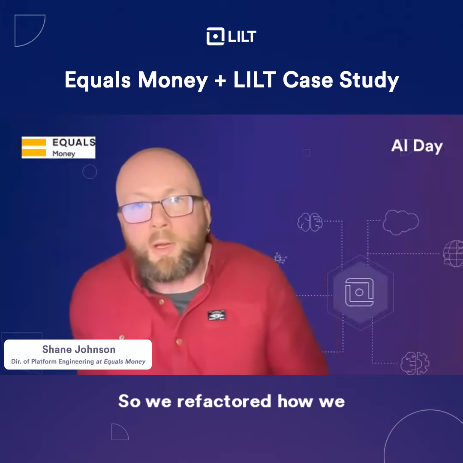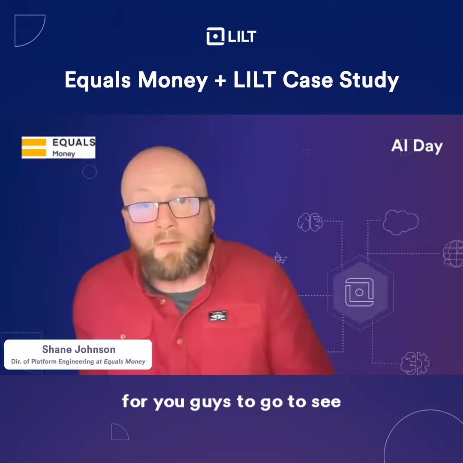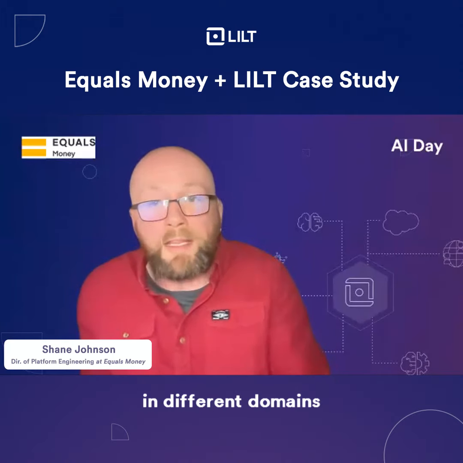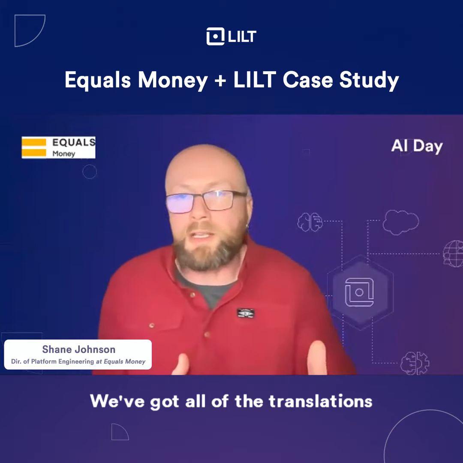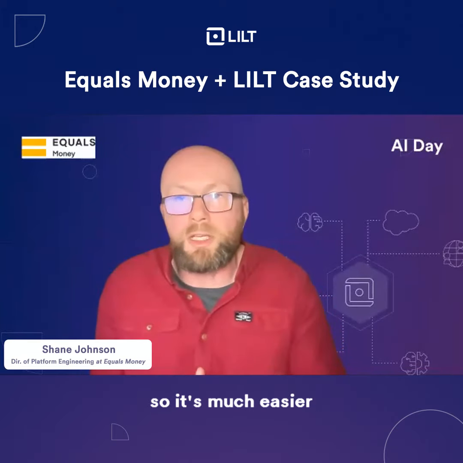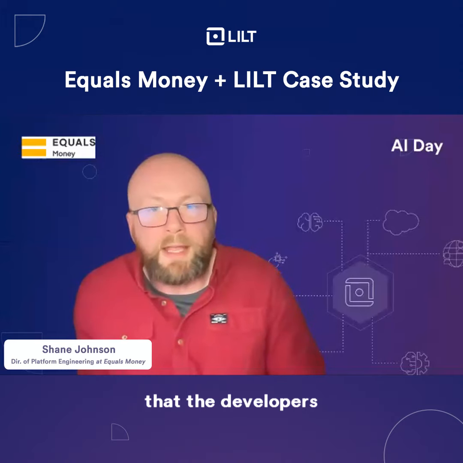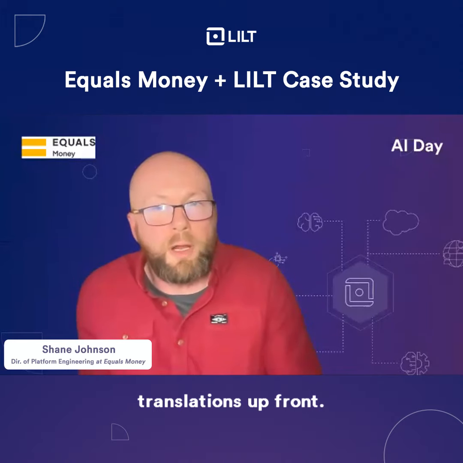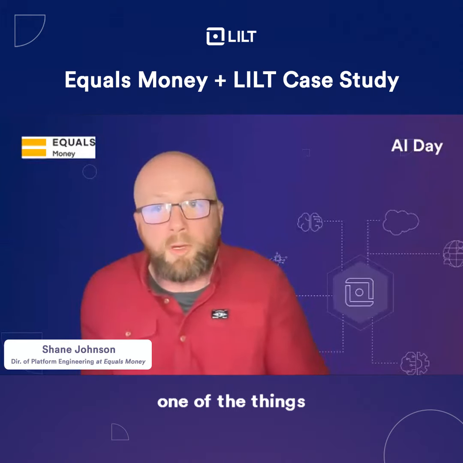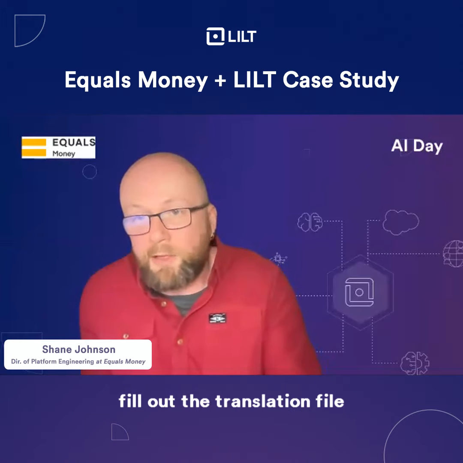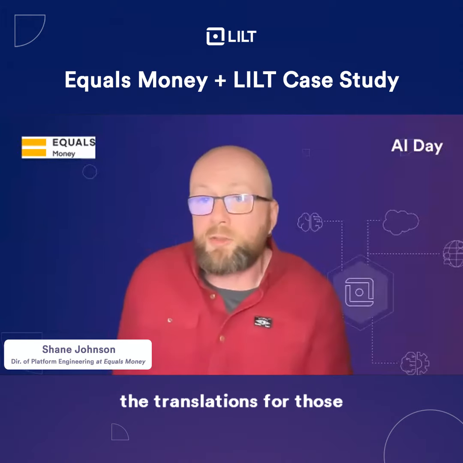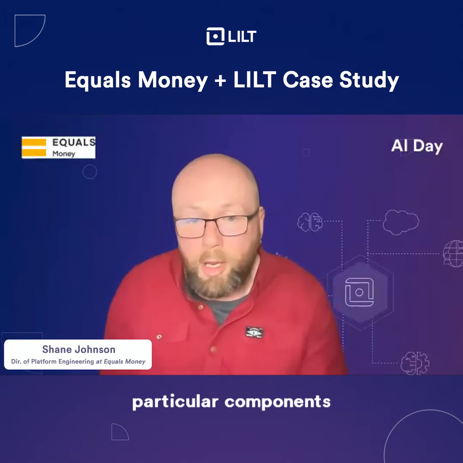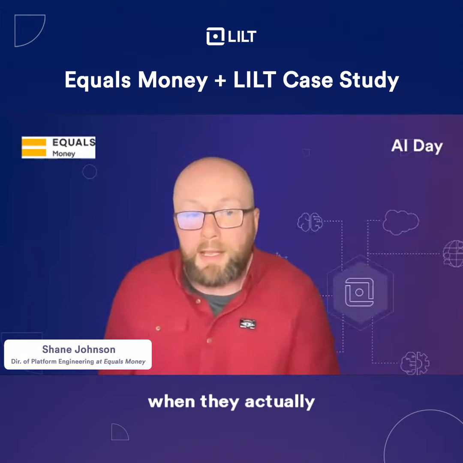So we refactored how we built all of that so that it was much easier for you guys to see in different domains what files need to be changed. We've got all of the payment domain, all of the translations around payments in one place, so it's much easier to manage. But it also makes sure that the developers are thinking about translations up front. As soon as they start development, one of the things they will do is fill out the translation file so they're able to get it through to you guys, so that you can send the translations for those particular components easily through to them when they want to do a release.